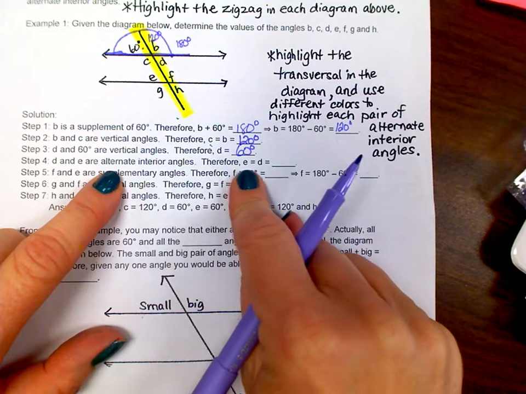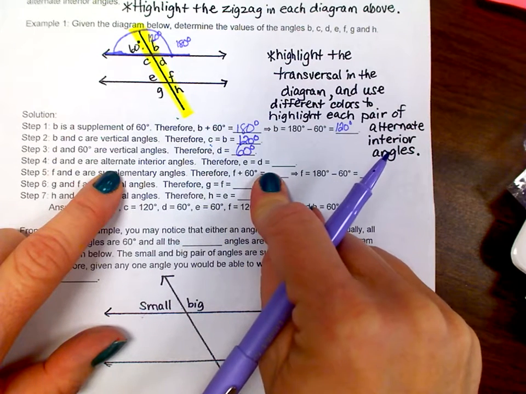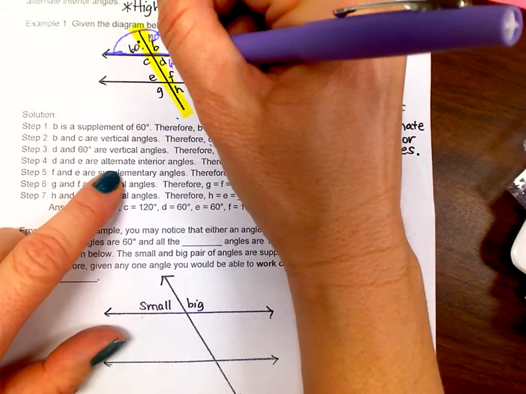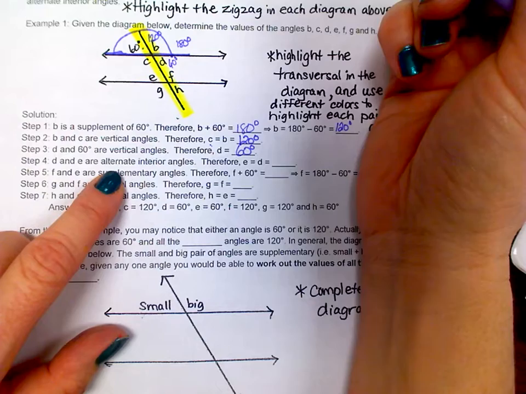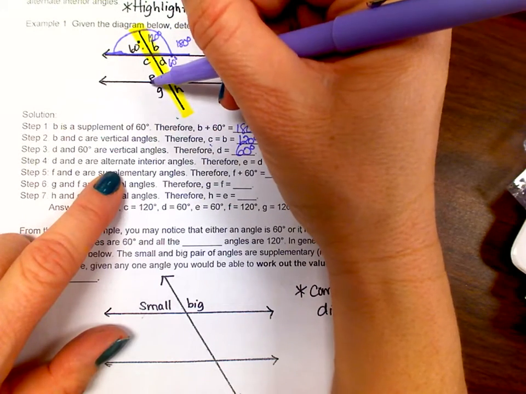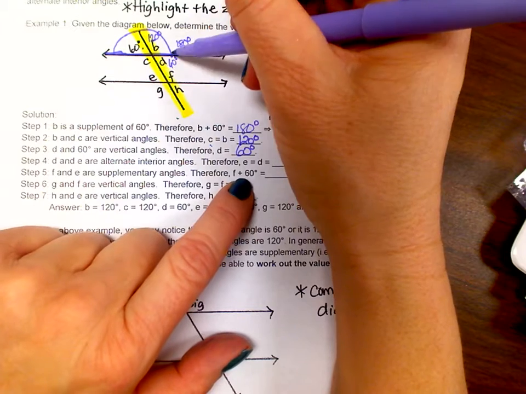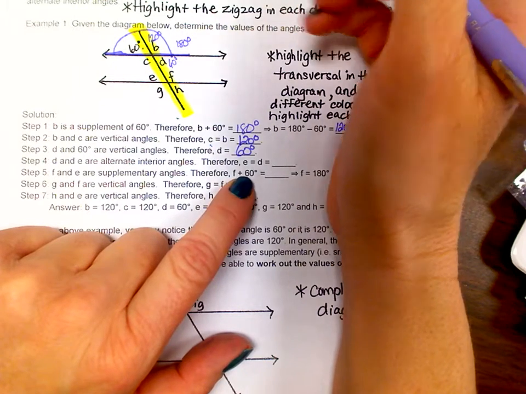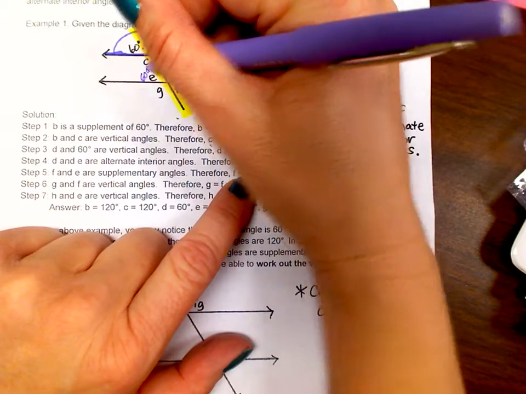Therefore, E equals D. Well, we just said D equals 60. So if they are alternate interior angles, they're going to be congruent. Same shape, same size. So this will be 60 degrees.